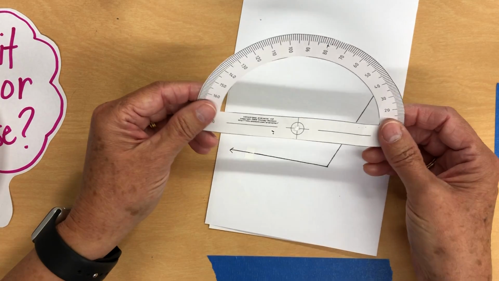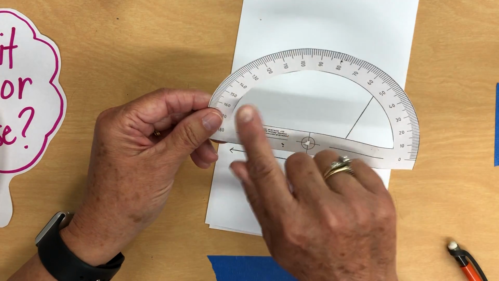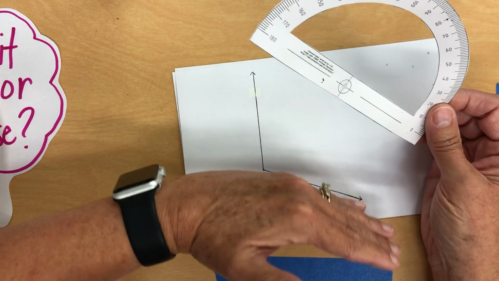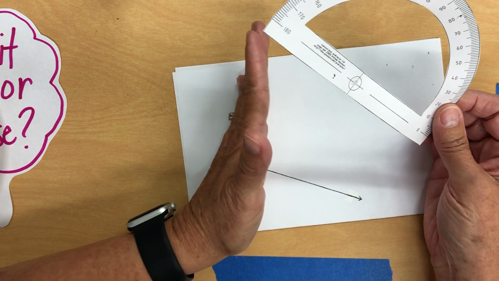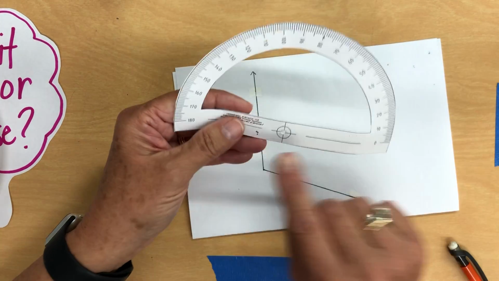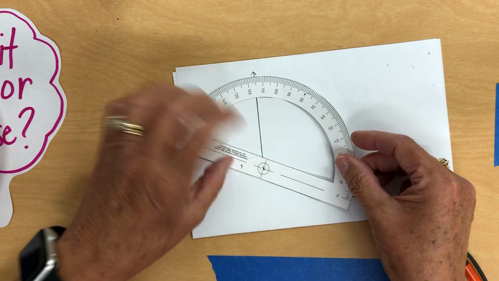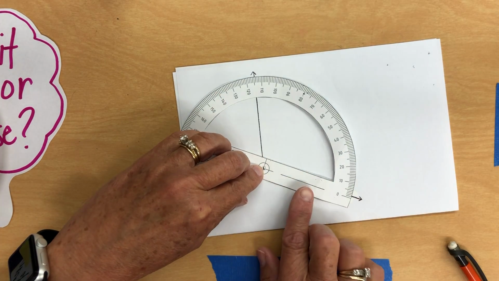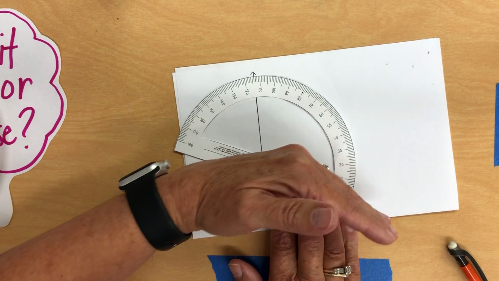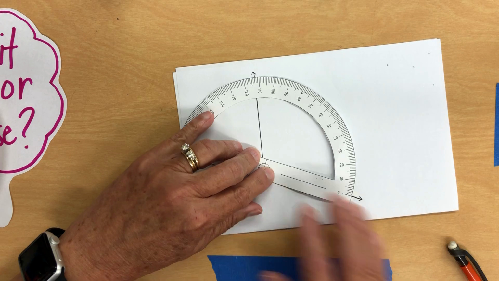Since our paper protractor only has one row of numbers, we're going to have to line it up where our angle will open to the left, because that's where our 0 is going to be. Again, line your vertex up with the hole and your ray at the 0, and we're going to see how open this particular angle is.